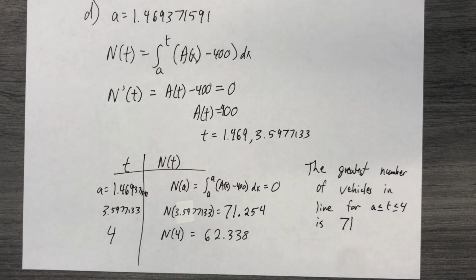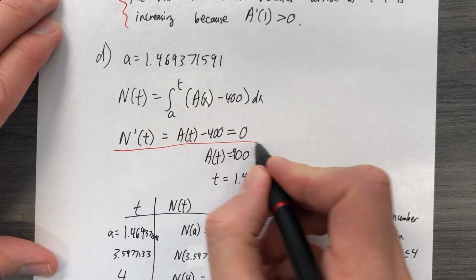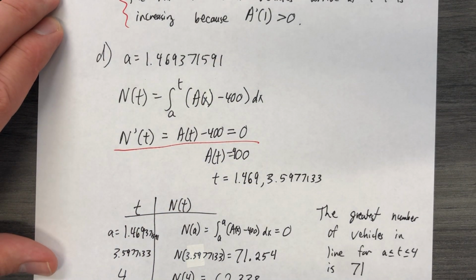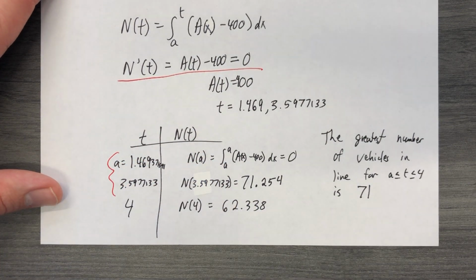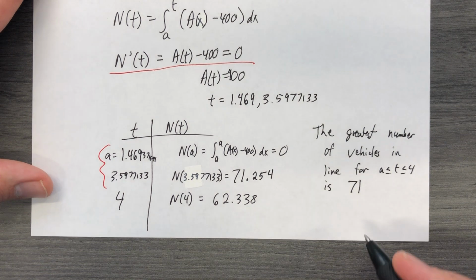Okay, justification. Let me point out the scoring guidelines a little bit, and we're going to go from there. So we had to consider that the derivative would equal 0, and we got a point there. And we also found these 2 points. We get a point there. And we get a point for the actual answer.